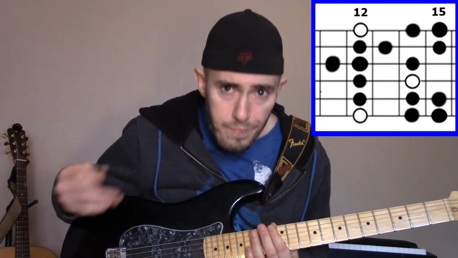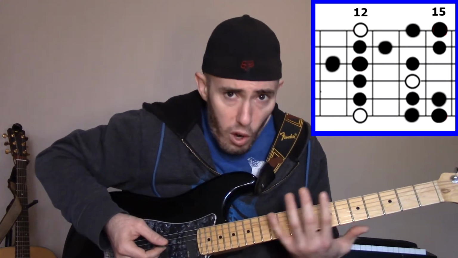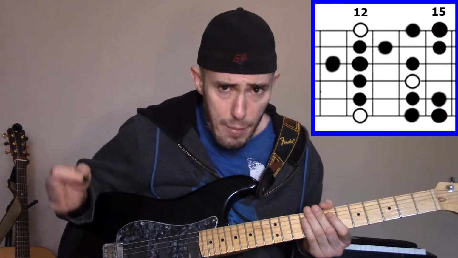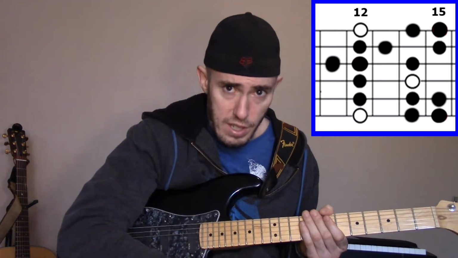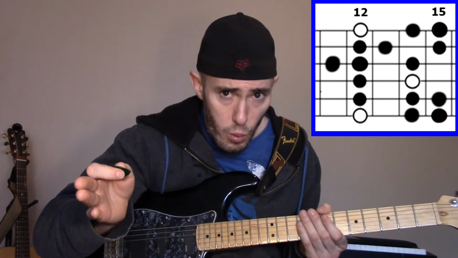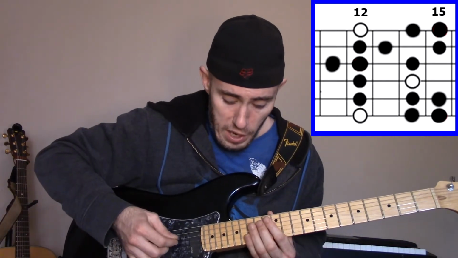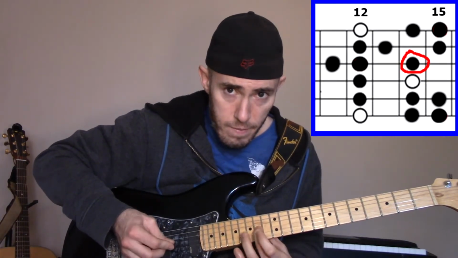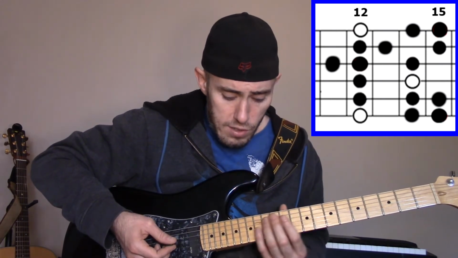Okay, so you see how I'm using the other scale notes to walk from one chord tone to the next, timing it out such that as soon as the next chord hits, that's when I'm landing on my targeted tone. So I'm going from here to here to here. Okay, so that's one pathway.